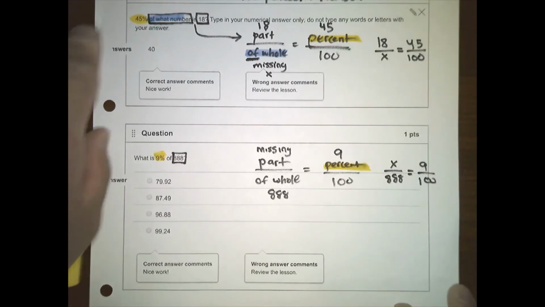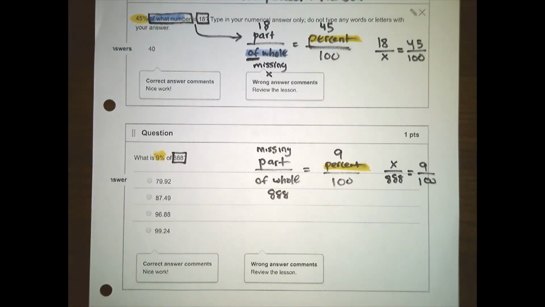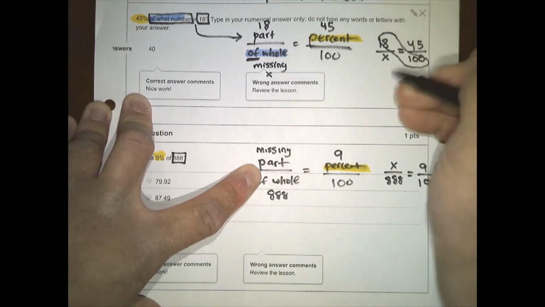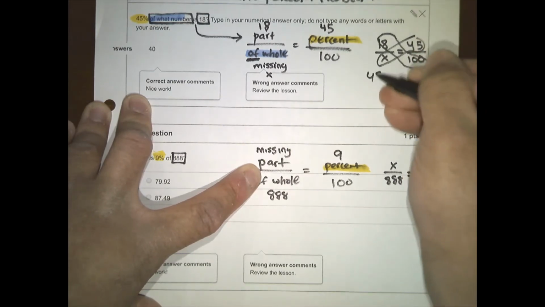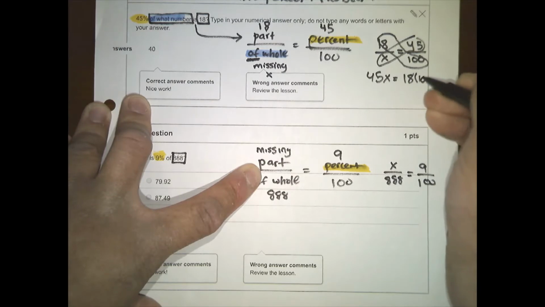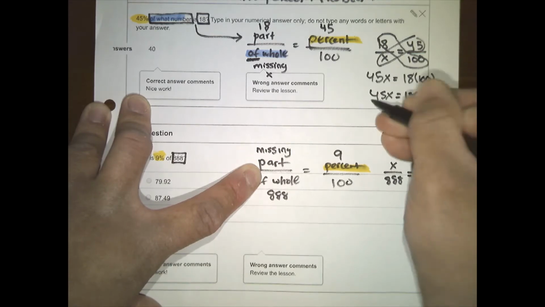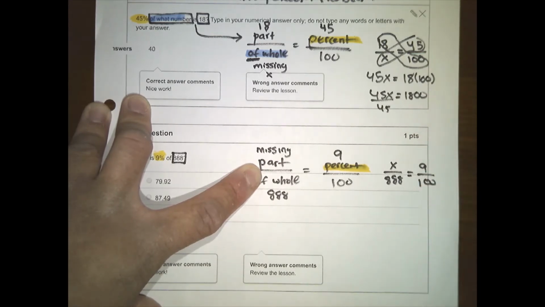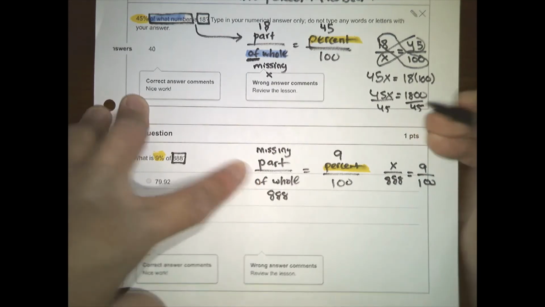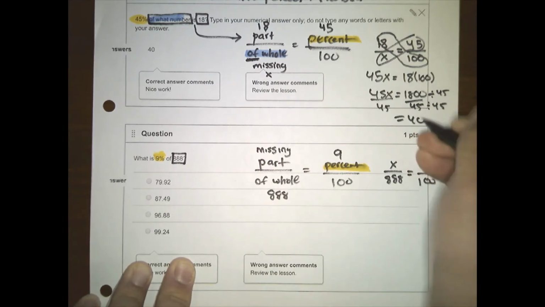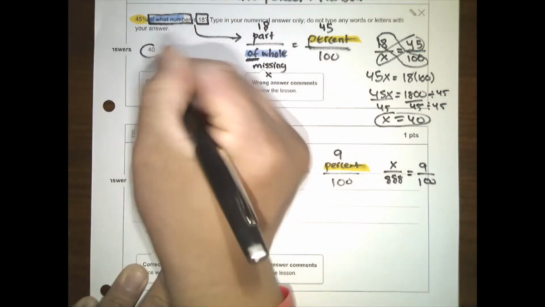All right, so now we can go back and solve both of these percent proportions that we've set up. We can cross multiply. So we have 45 times x is equal to 18 times 100. Then 18 times 100 is 1800. Then divide by 45 on each side. The 45 goes into 1800 40 times. So x is equal to 40. So the missing number is 40.